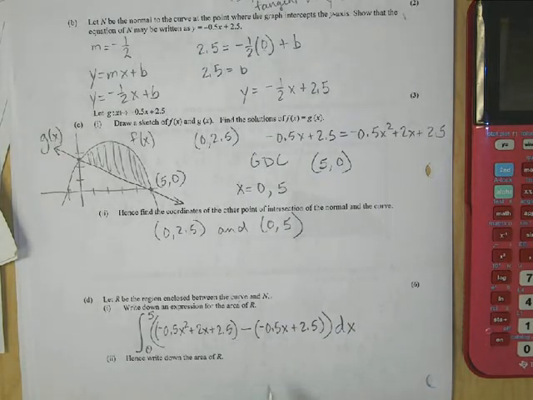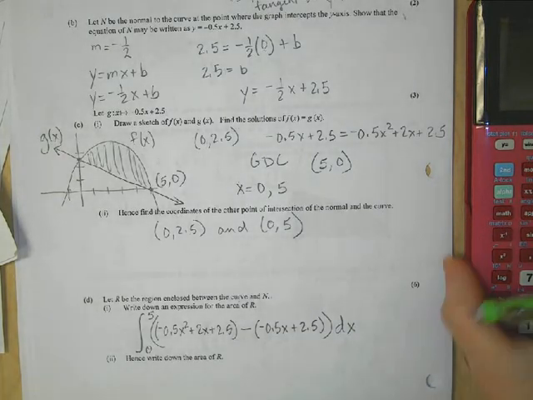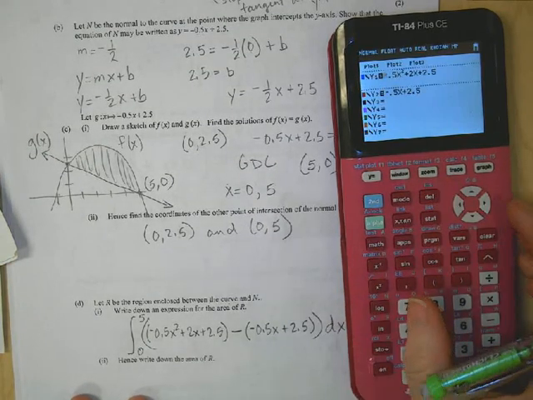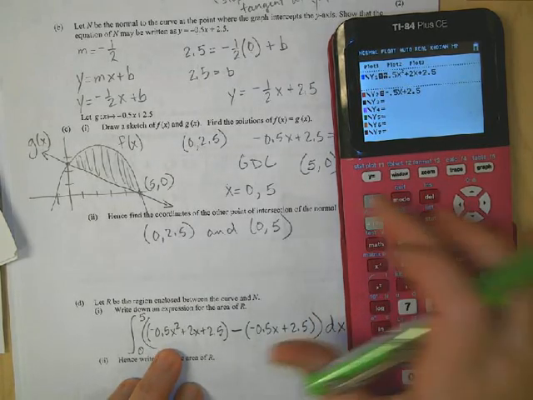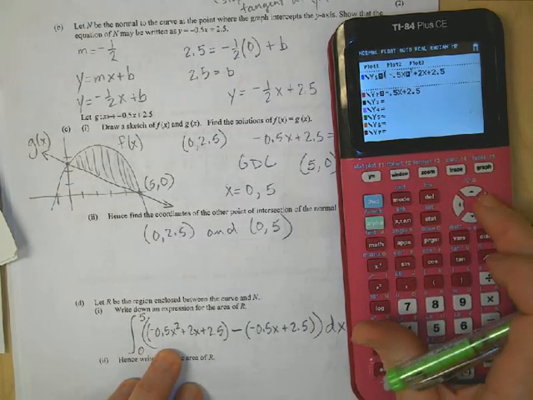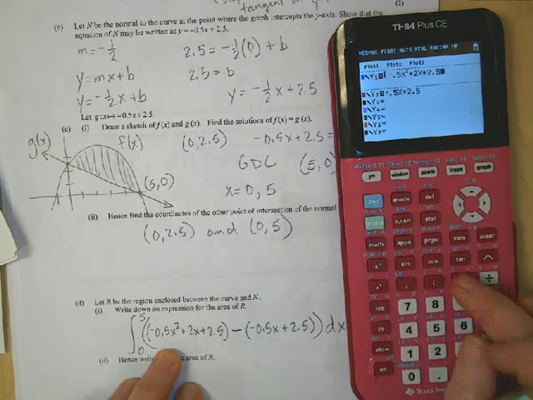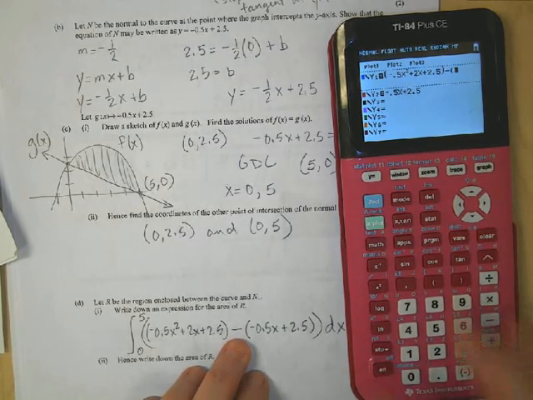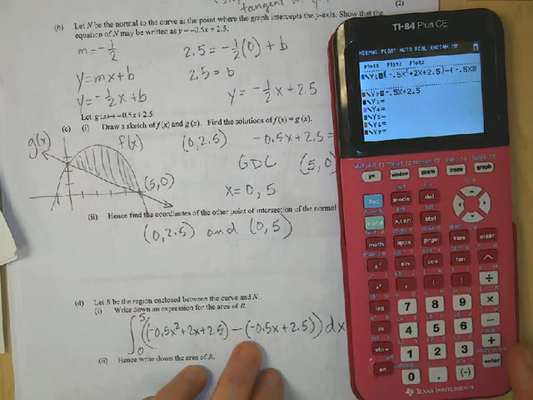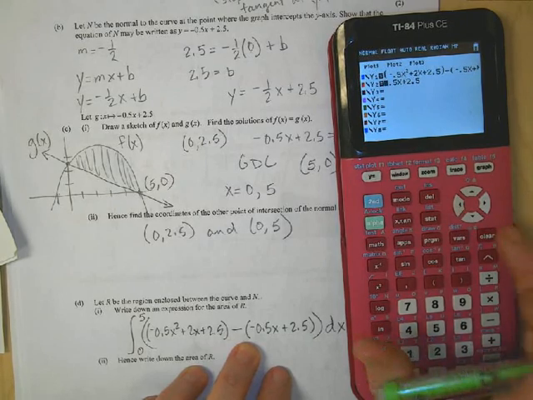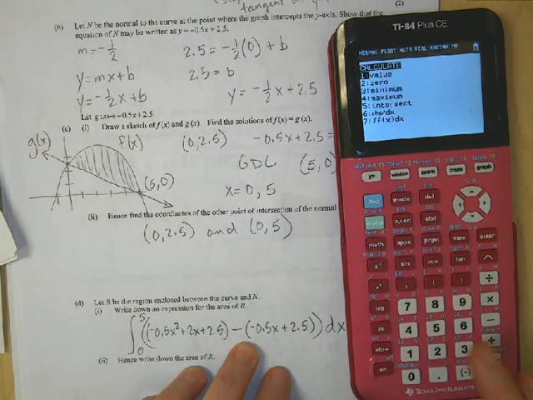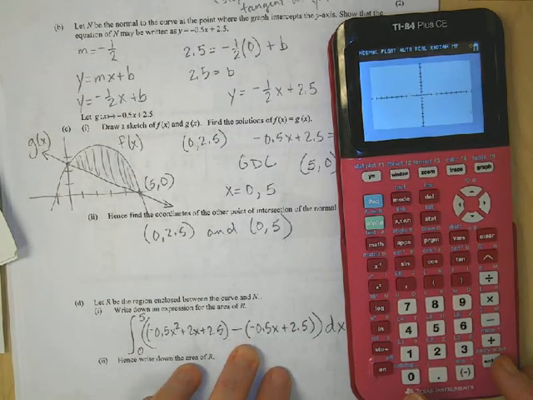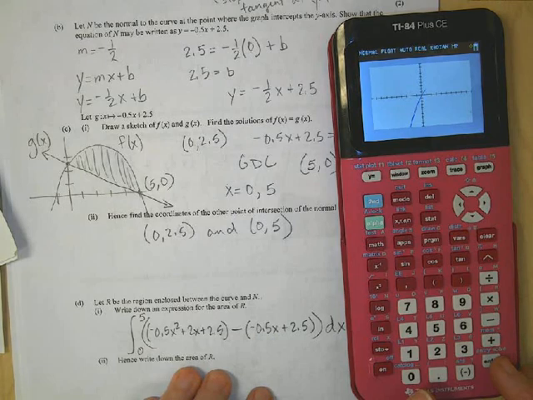So in other words, I can just enter this into my calculator. So let's see if I can just do it like that. I already have the first one in here, so let's insert some parentheses. Not that that's really needed. Minus, then the second one, -0.5x plus 2.5. Okay, I got them both in there. Let's get rid of that other equation. And then I'm going to integrate that.